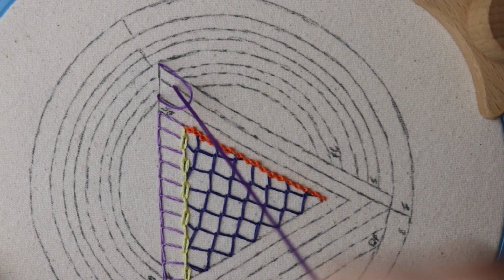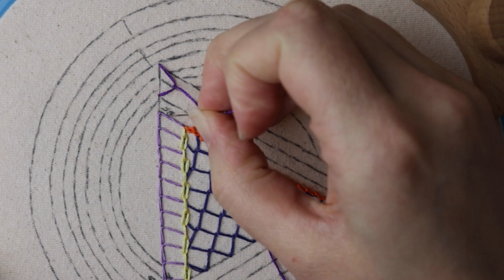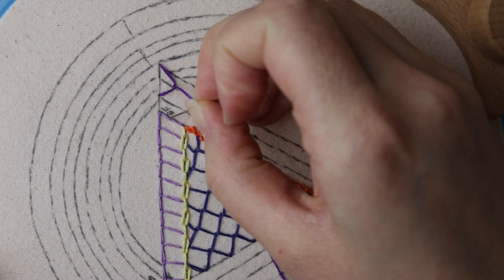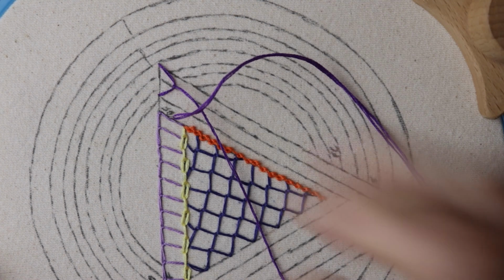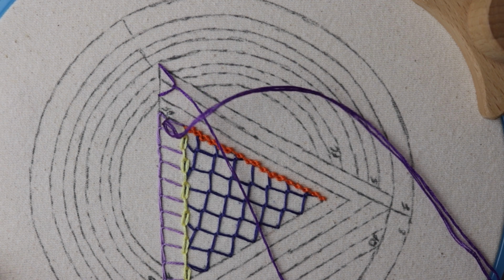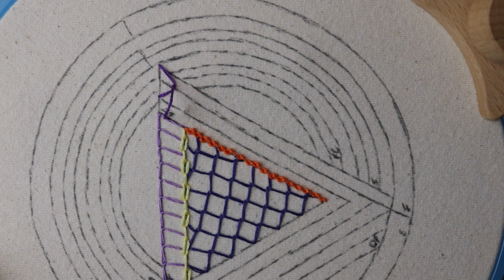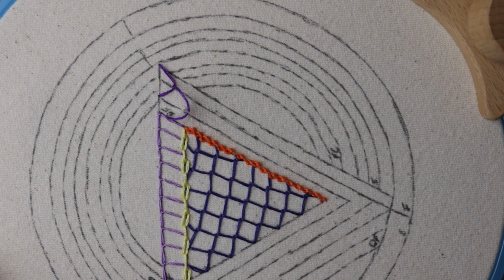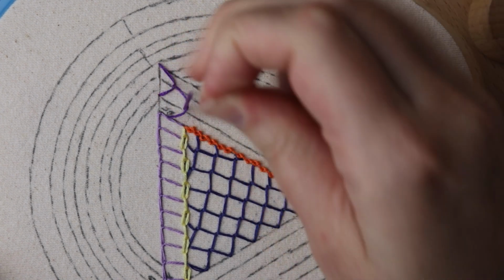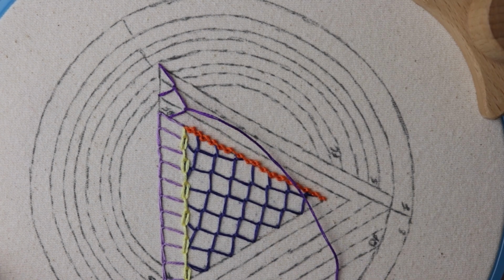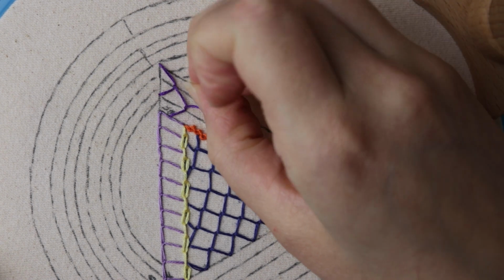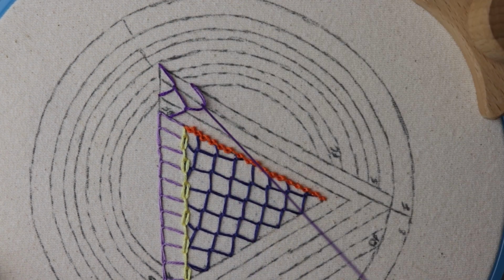Rather than completing that tacking stitch, we're going to use it as the first leg of our next feather, going down on the 4th line, which is the side of the triangle, and tacking the loop down on the 3rd line. You can see how repeating this pattern creates this back and forth feather texture.